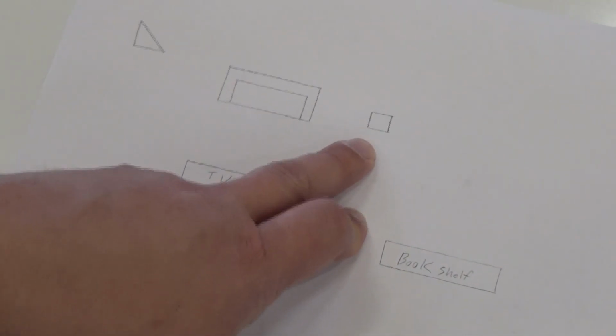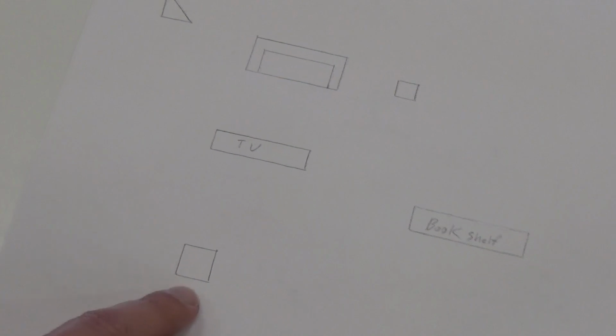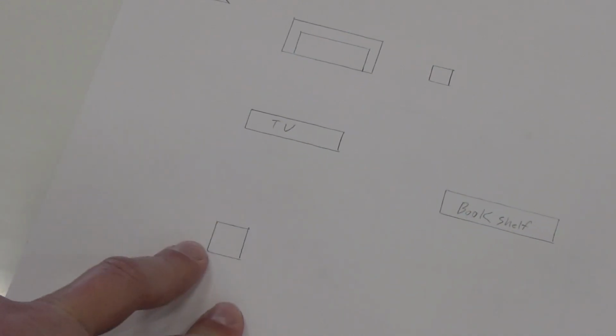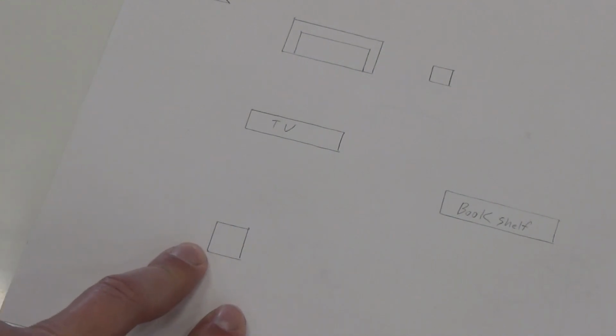This is a small chair, and then this is a bigger comfy chair, like one of those wing-backed armchairs.